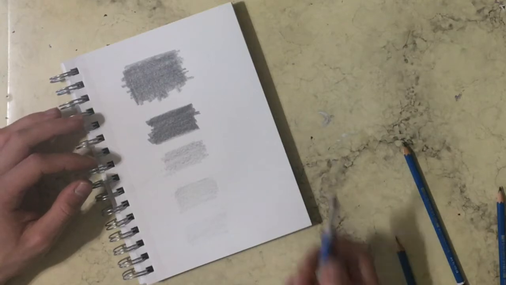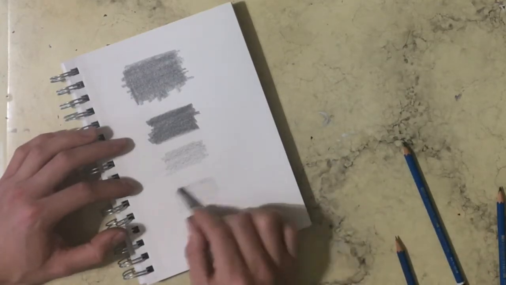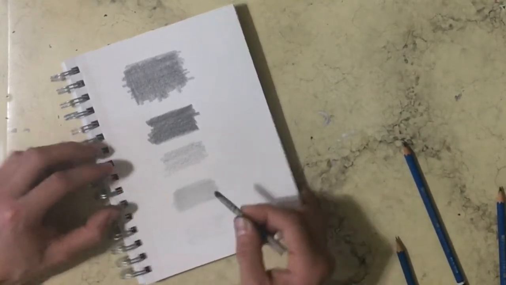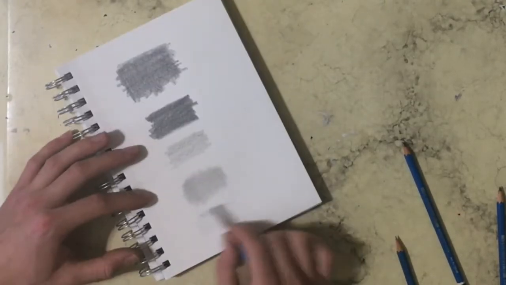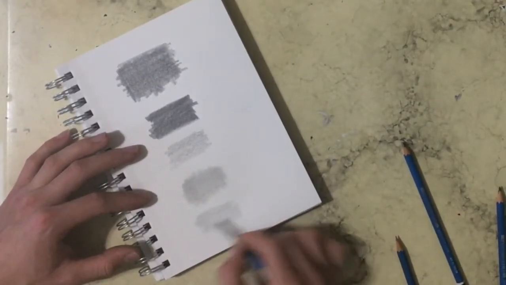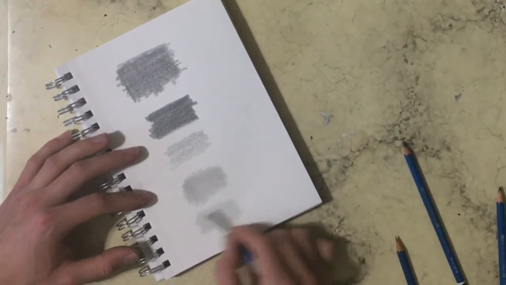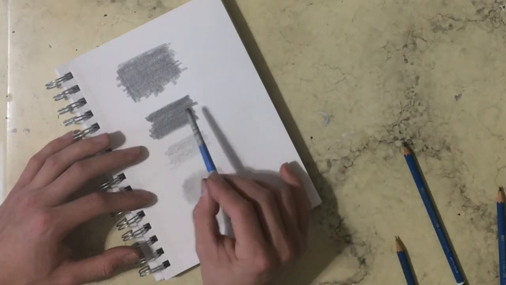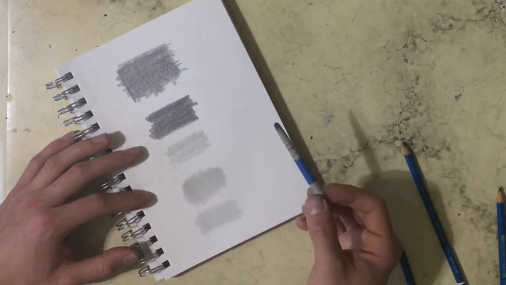Okay, so now if you want to blend, you're going to use a blending stump, and you're going to go back and forth over that area. Okay, you can also do this in different directions if you choose. Now I know it says on the assignment sheet that this is required to blend, but I won't make it a requirement. Sometimes people do like the subtle texture that's created when you don't blend it. So I'll leave it up to you.